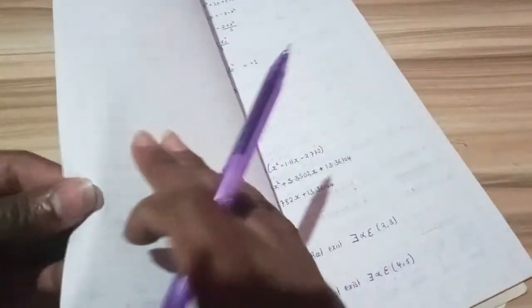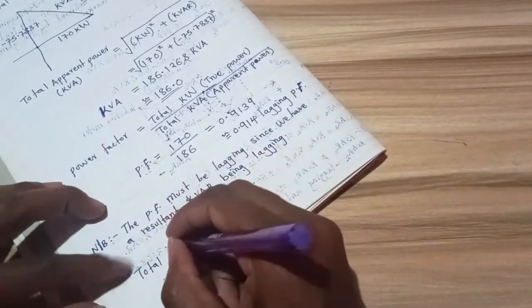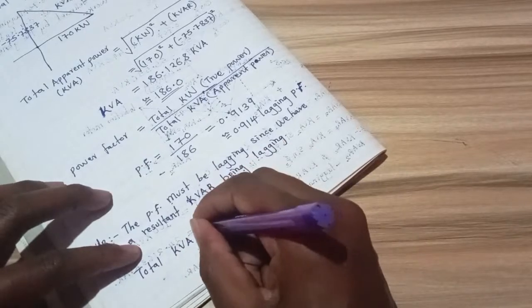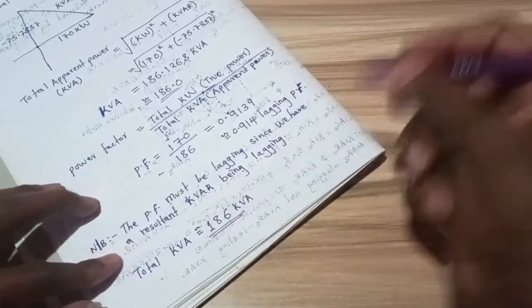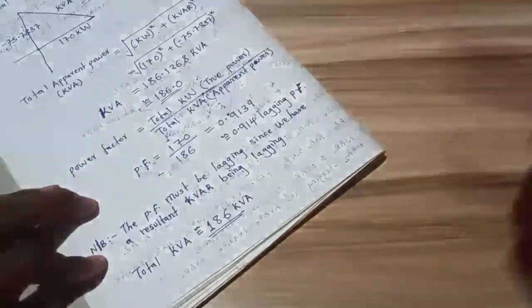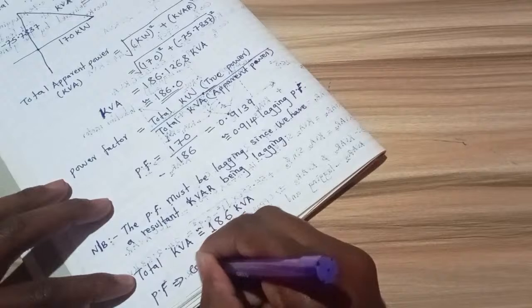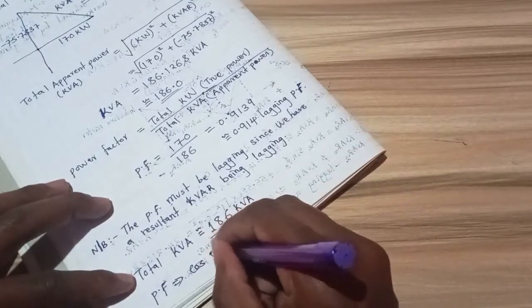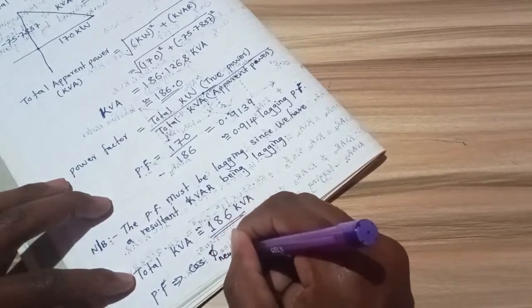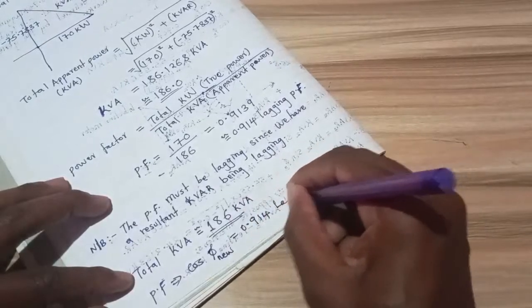So that is our total apparent power kVA, approximately 186 kVA as you have calculated it here, and our PF, this is cos phi 1 or cos phi nu, is now equivalent to 0.914 and it is lagging.